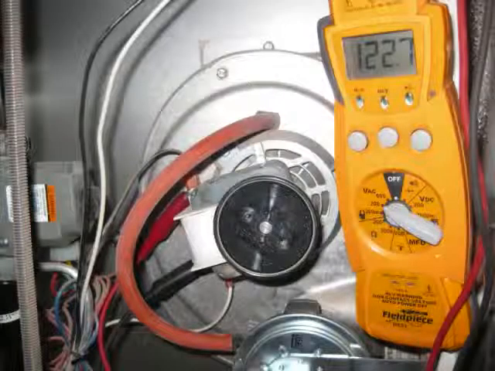Your circuit board sends voltage, typically 115 volts, to your inducer draft motor. This motor is designed to run before your burner comes on to get rid of any unburned gases. This motor is also supposed to remove exhaust from your furnace and vents it to the outdoors.